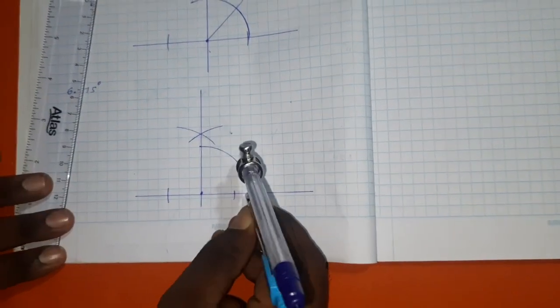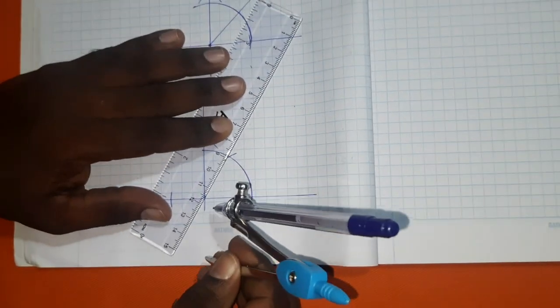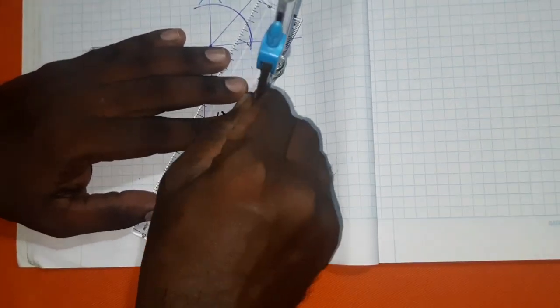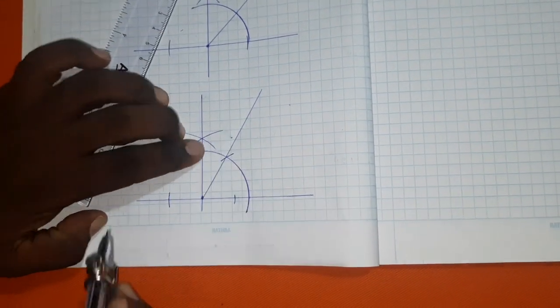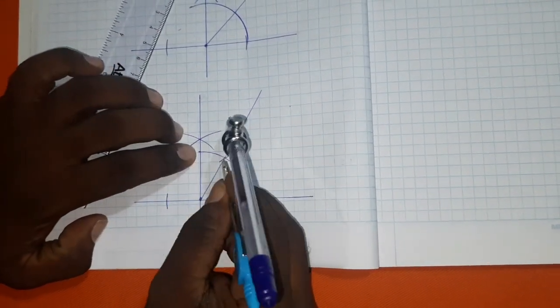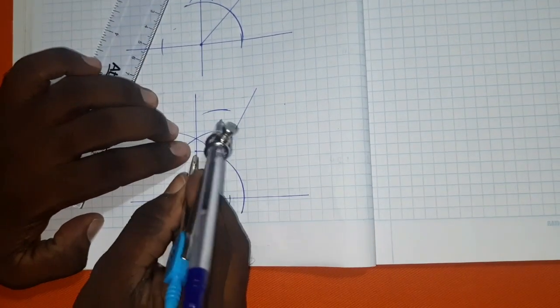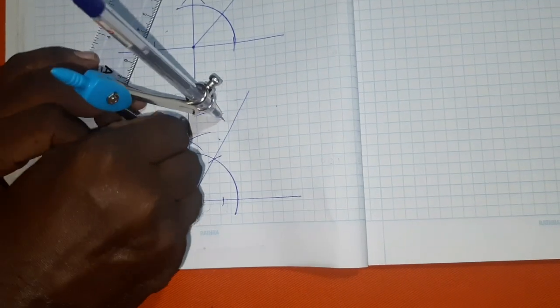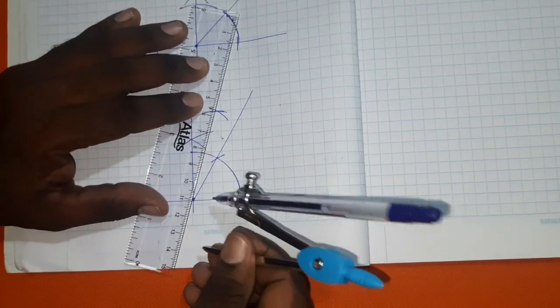Without changing the length, you can keep on the point and intersect the arc. Then after that, in between that 60 degrees and 90 degrees, there is another angle that will be 30 degrees. When you bisect that angle, it will give you 15 degrees. That means 15 with that 60 degrees will make 75 degrees.